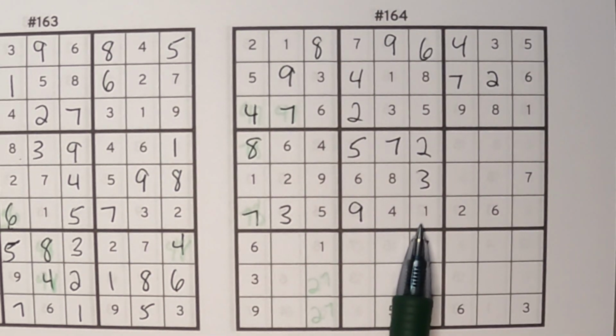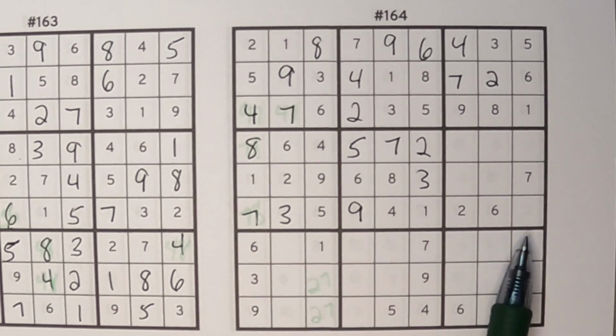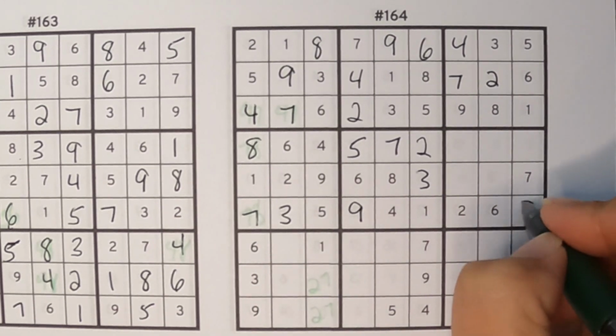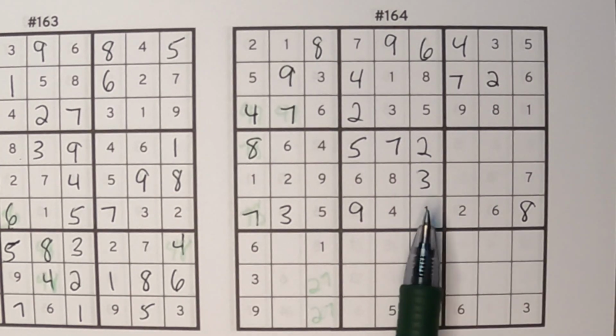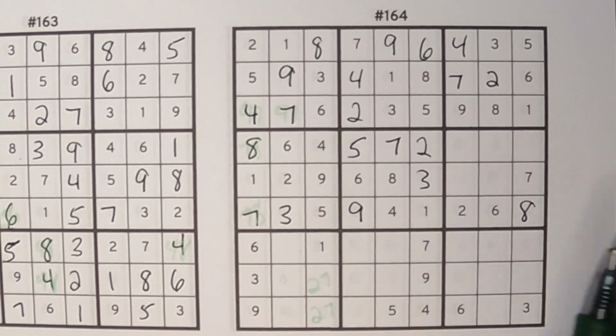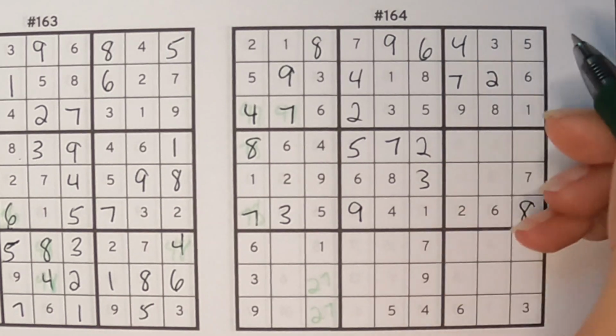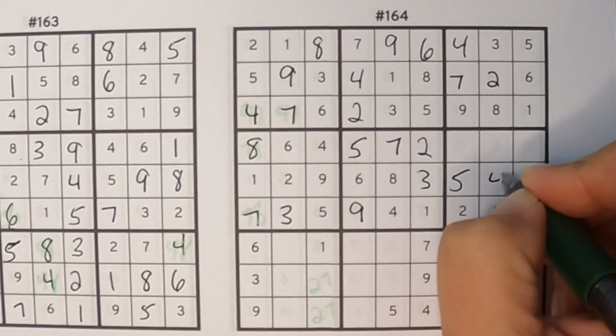For this row now, we've got 1, 2, 3, 4, 5, 6, 7. We're missing an 8. For this row, we're missing 4 and 5. We've got a 4 here, so 5, 4.